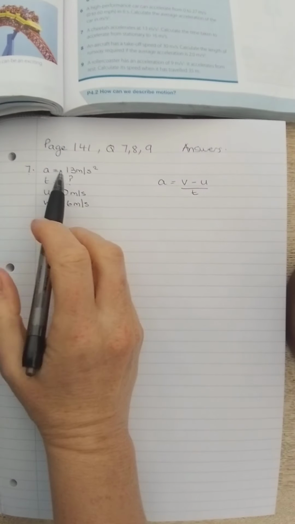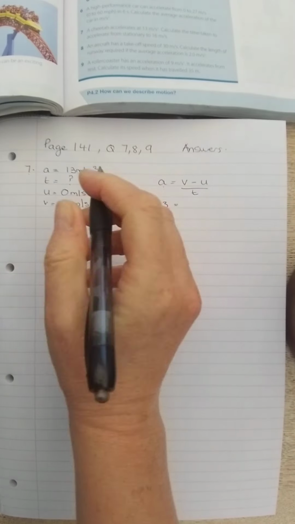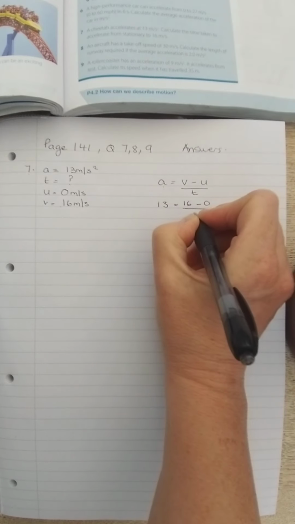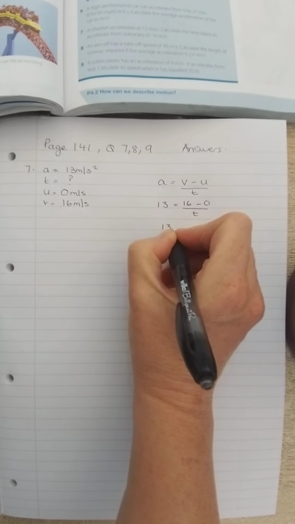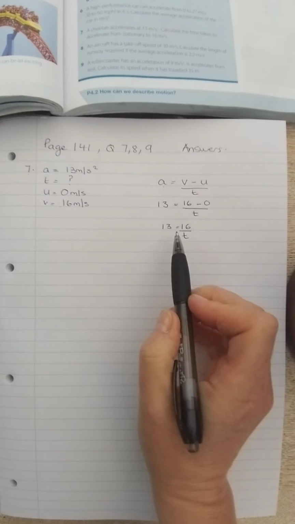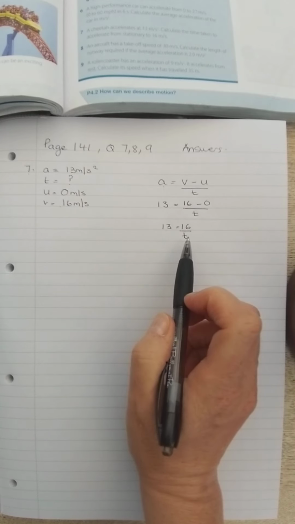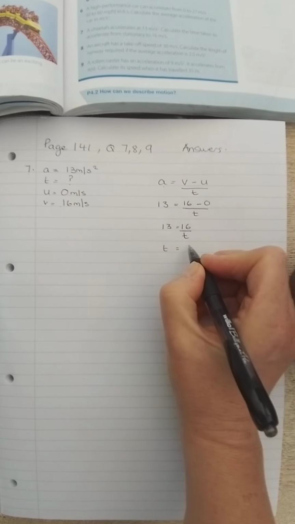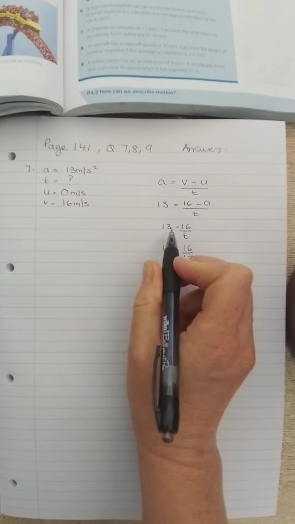So now I'm going to substitute numbers for letters. The acceleration was 13, the final speed is 16, the starting speed was 0, and the time, we don't know what that is, so I'm going to leave it as t for time. I'm going to tidy that up a bit. So 13 is 16 divided by t. Now, I need to make t the subject of this equation. You'd have done this sort of thing in maths, but essentially I'm going to rearrange it. So the time is equal to 16 divided by 13. Essentially, these two have swapped places.